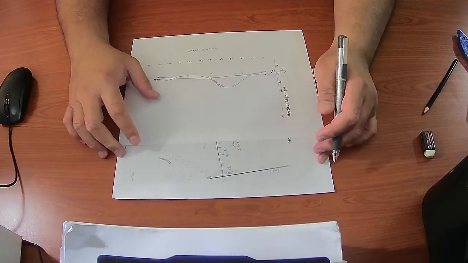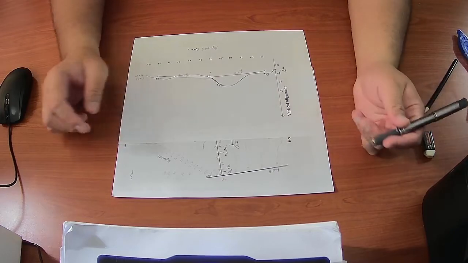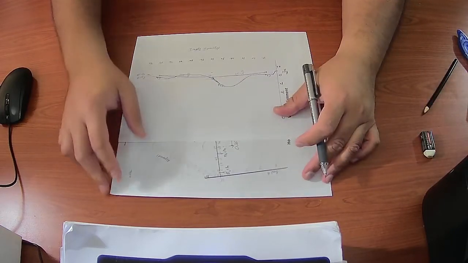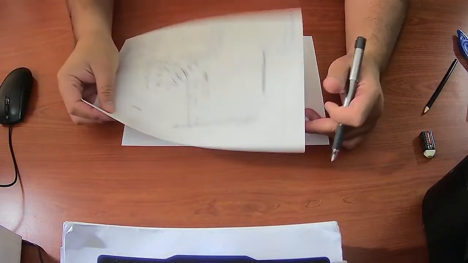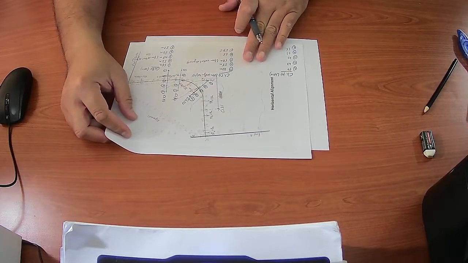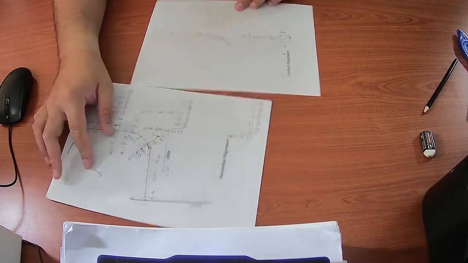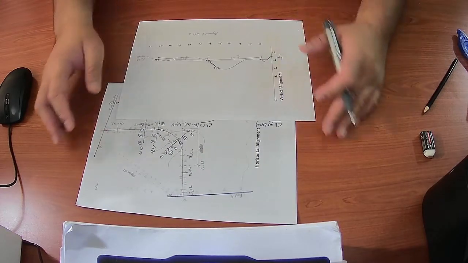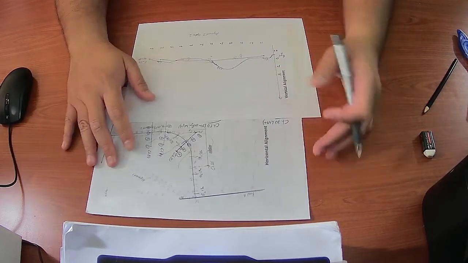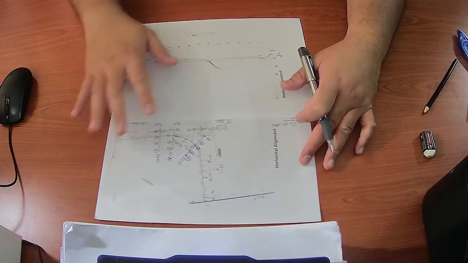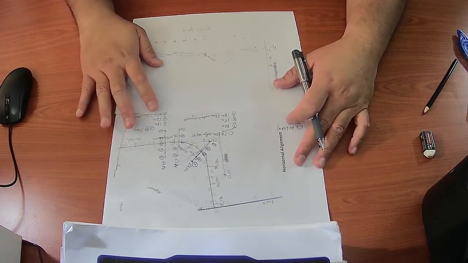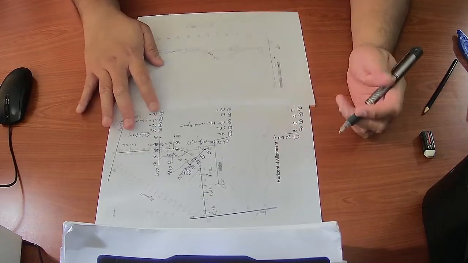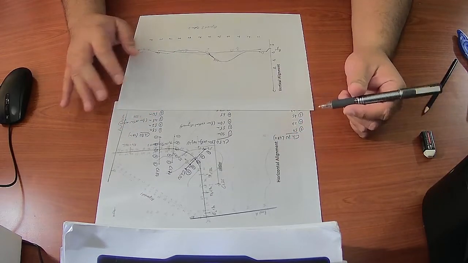Now we are going to continue with our design process. I hope you have your horizontal alignment from last week's example and also your vertical alignment ready, because we are going to use these two sheets. Alright, so now we're going to construct our cross section.